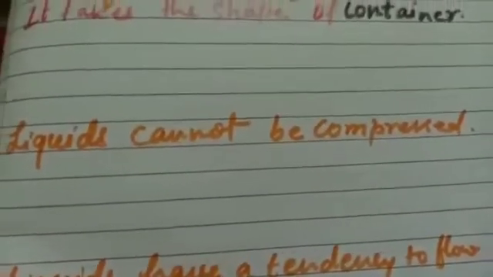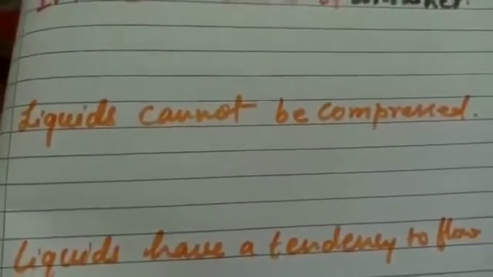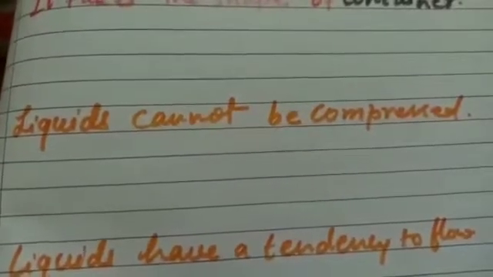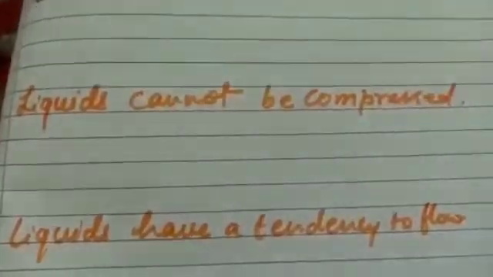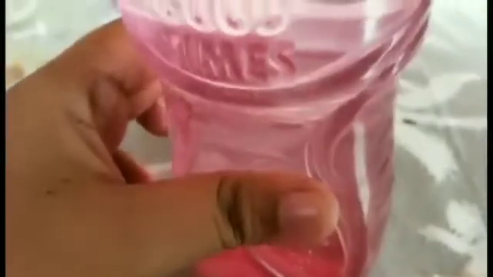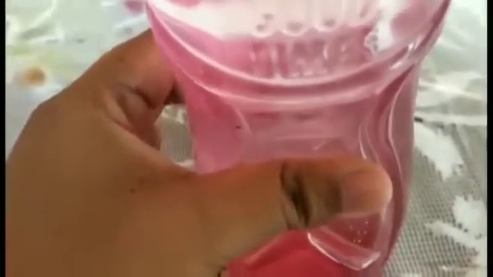Second property is liquids cannot be compressed. So let's see this property of liquid with the help of this very small experiment. See, now this bottle is filled with liquid. So what I am doing, I am pressing it, but it is getting pressed but not completely. So liquids are compressible, slightly compressible.